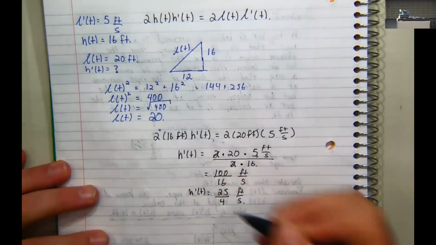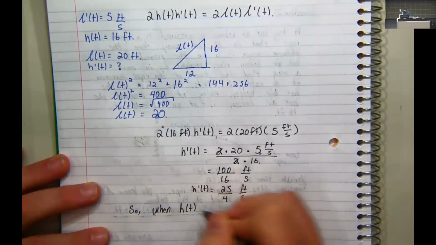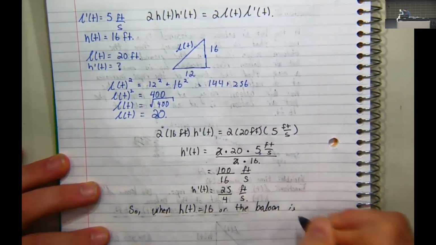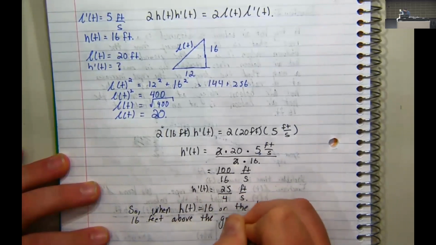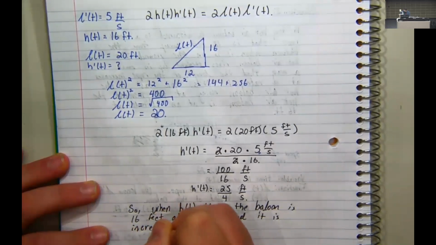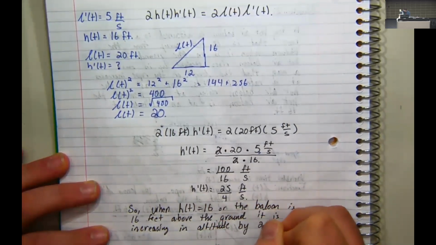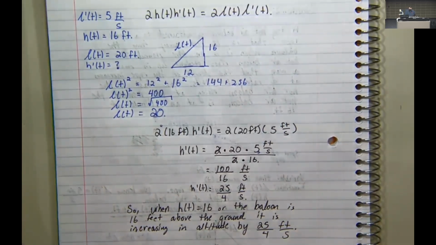H prime at t. So when h at t equals 16, or the balloon is 16 feet above the ground, it is increasing in altitude by 25 over 4 feet per second. Any questions on that? Clear as mud?